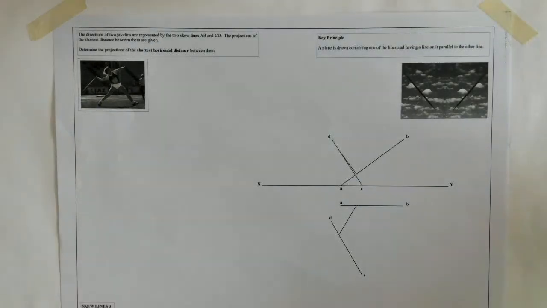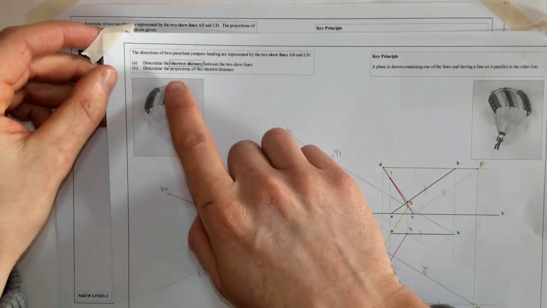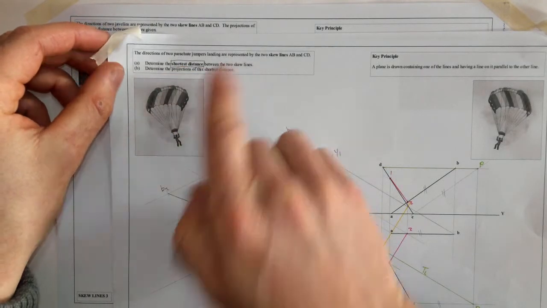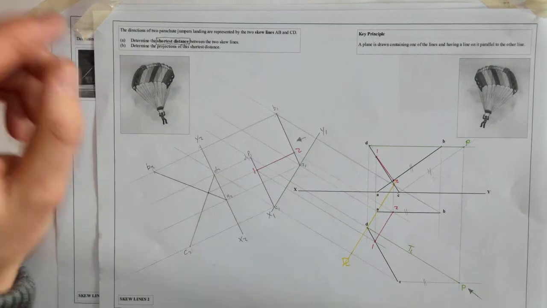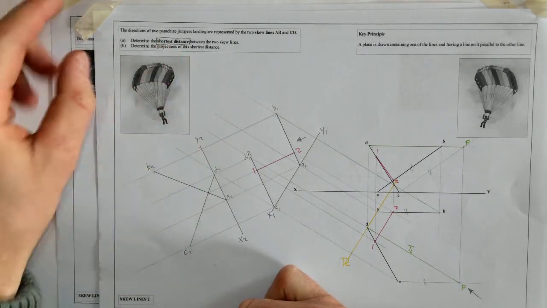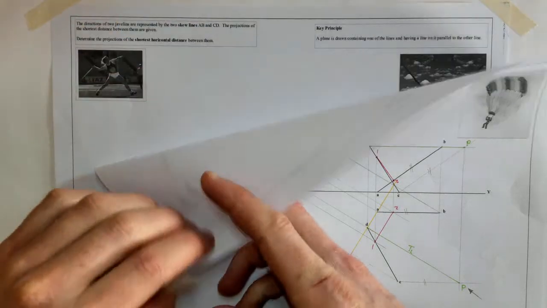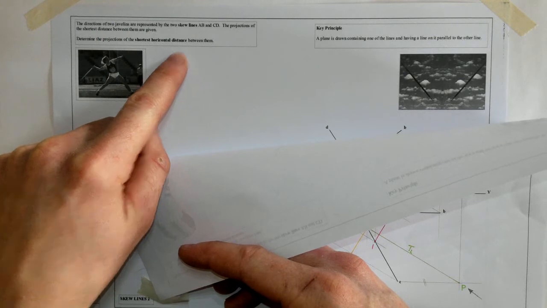Now, on our previous worksheet, we determined the shortest distance between skew lines. Generally, there are two questions that you will get asked with skew lines. You will be asked to find either the shortest distance, or, as we're going to go through on the next worksheet, the shortest horizontal distance.